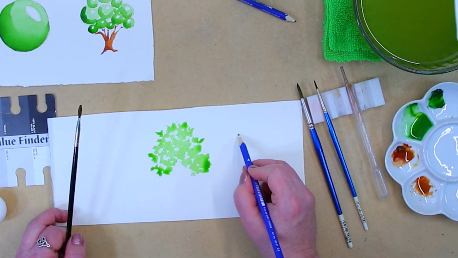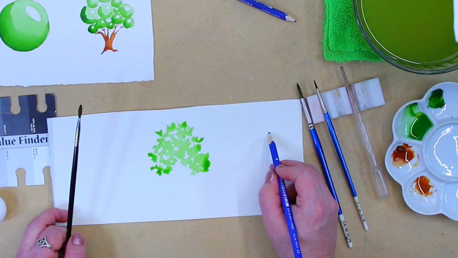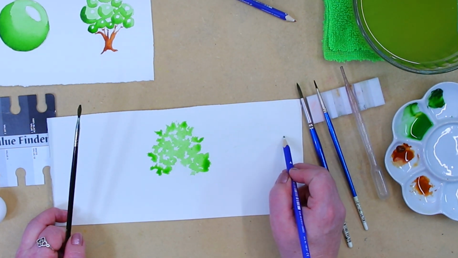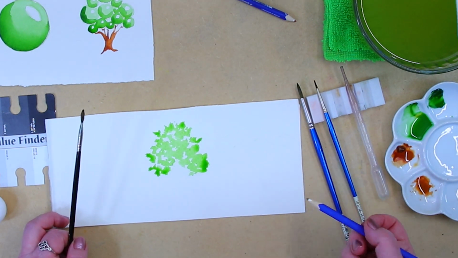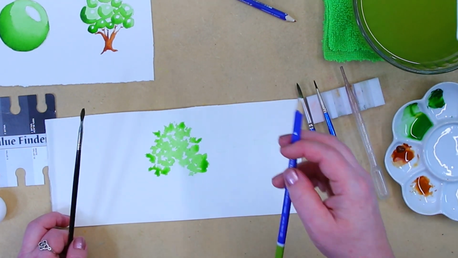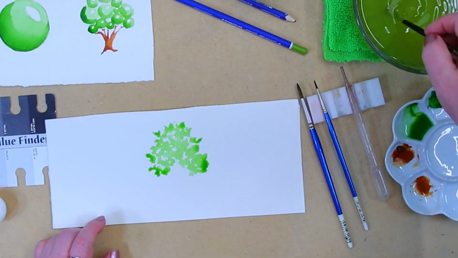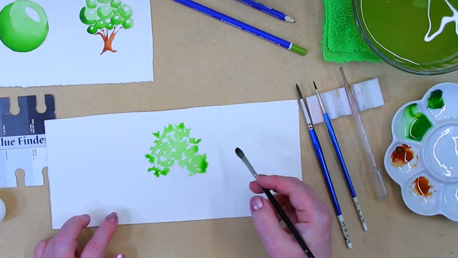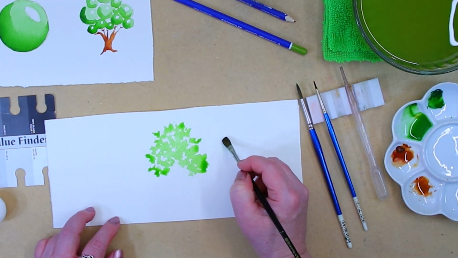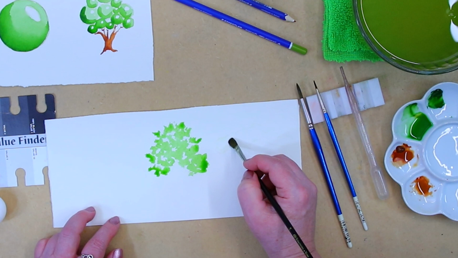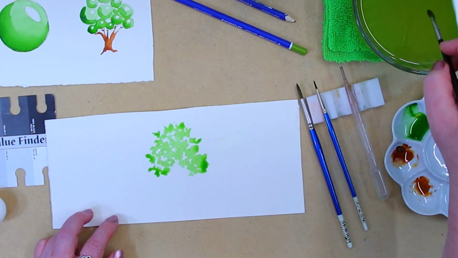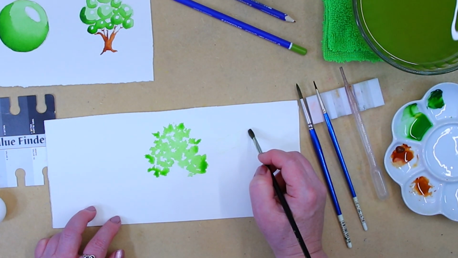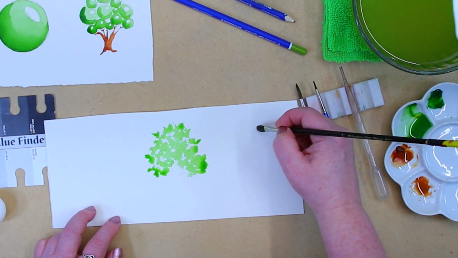Okay, and I'm just giving myself ever so slight outline to follow. Quite often I don't even use an outline. And then I'm going to put some water randomly through, and again I'm making a real conscious effort to leave some holes.